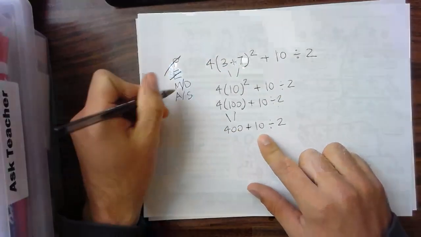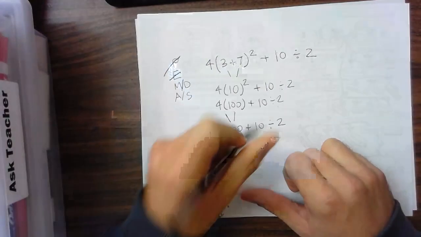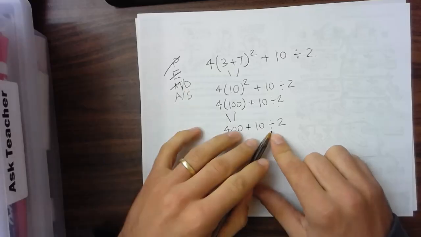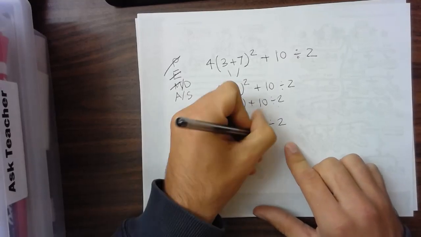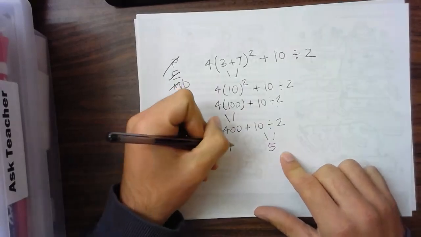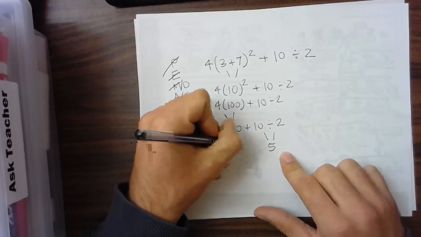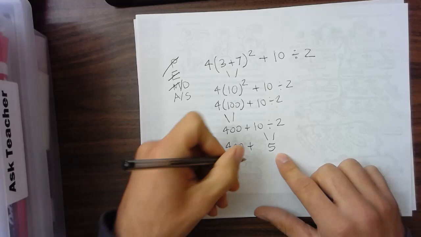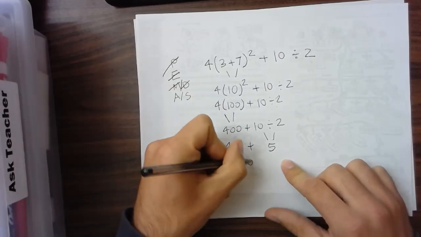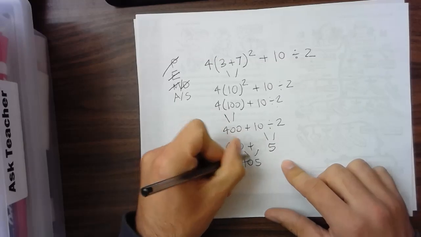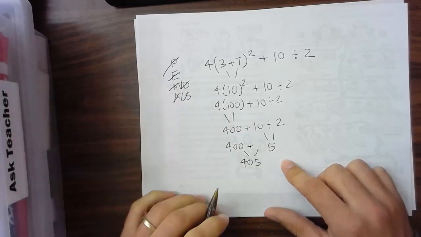So I don't have any more multiplication done with that. Do I have any division? The answer is yes. 10 divided by 2 is 5. So I bring down the rest of my problem here, 400 plus 5. Do I have any addition? Yes, I do. I do that next because my division's done. And my answer there is 405, no subtraction.